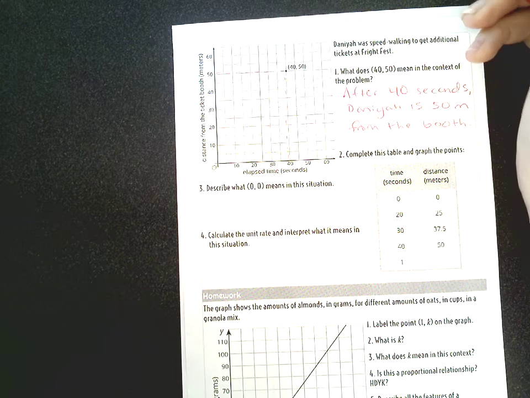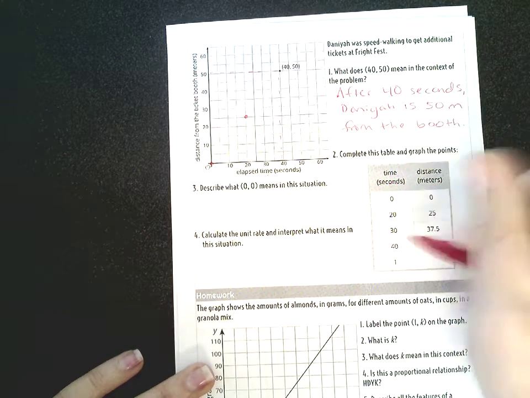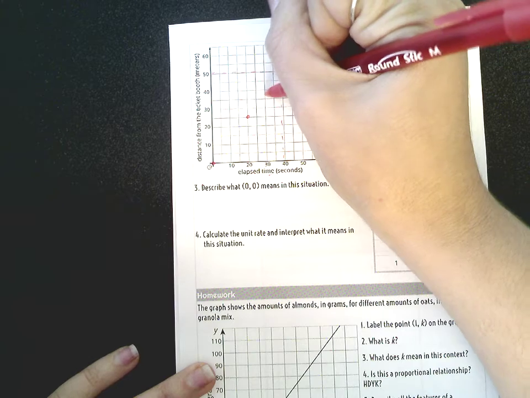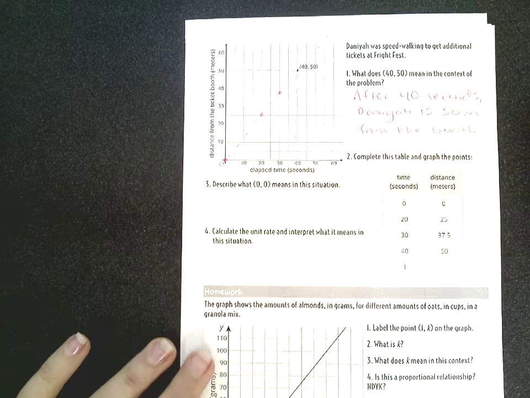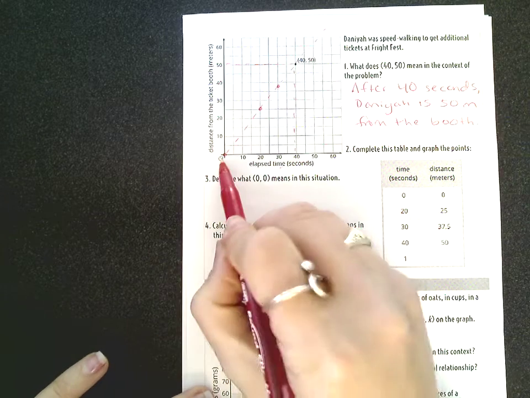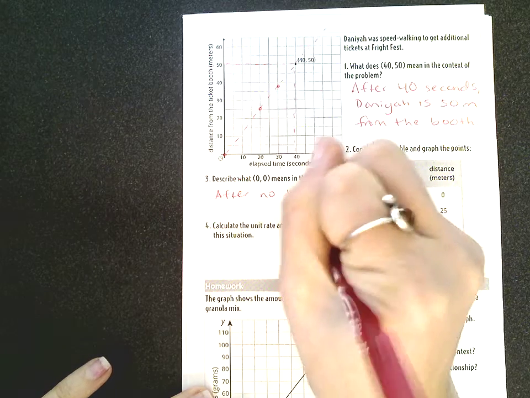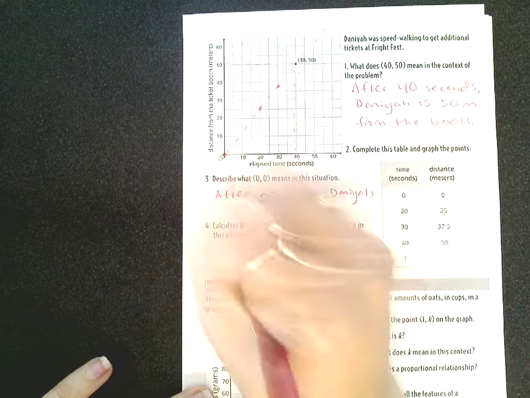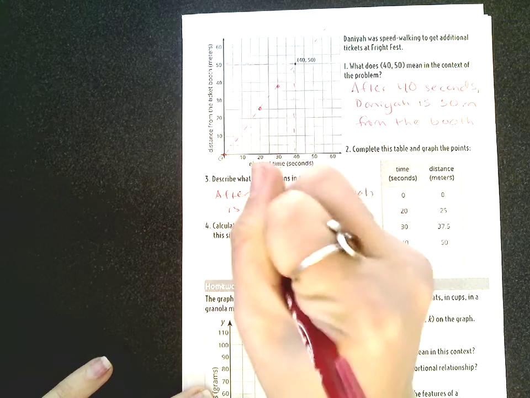Well, we know that it's a proportional relationship, so it would start at 0, 0. We also have information 20 to 25, which would be taking that and scaling it down. In half the time, you'll go half the distance. 30 would get you to there. 40 would get you to 50. So we've got this straight line forming, looking proportional. And looking at that, 0, 0 means after no time, Denia is 0 meters from the booth, that means she's at the booth.